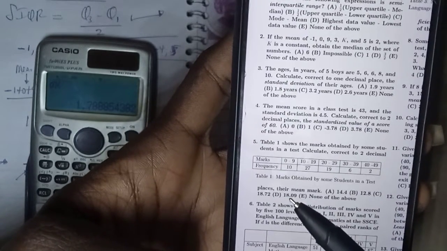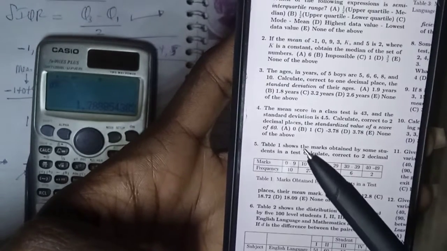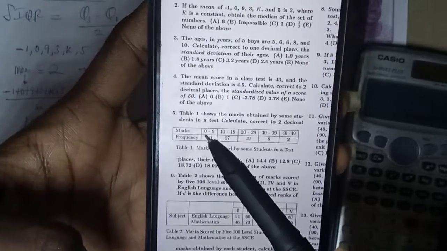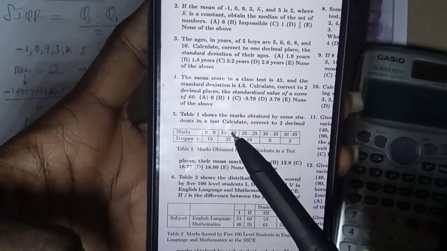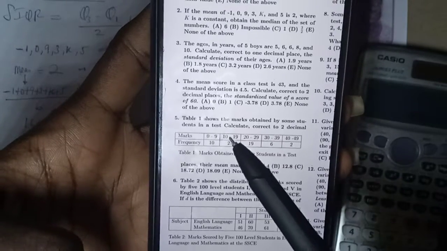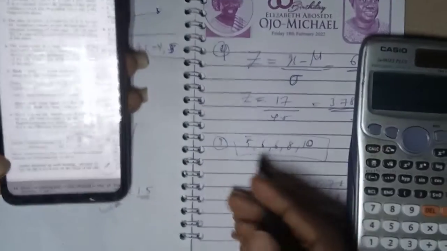Given this table, find the mean mark. So to find the mean of this thing, as you can see, all I will need is the class mark first. Find the midpoint of all these class intervals. That is 0 plus 9 divided by 2, 10 plus 19 divided by 2. So you have to be very fast with that.